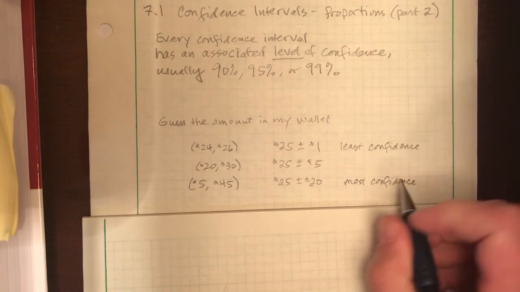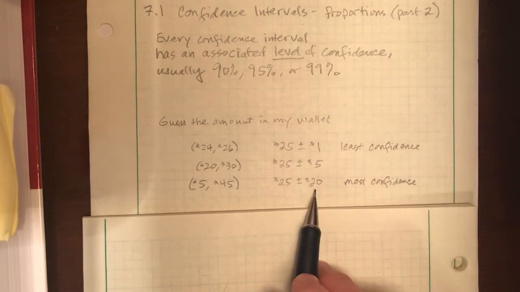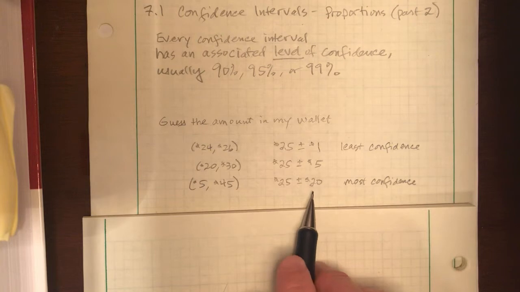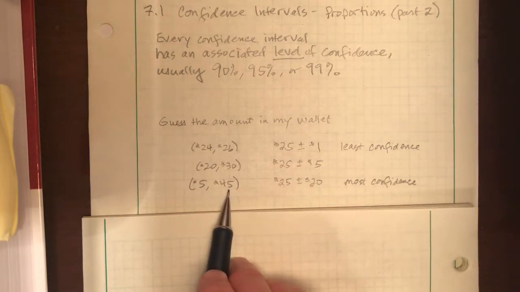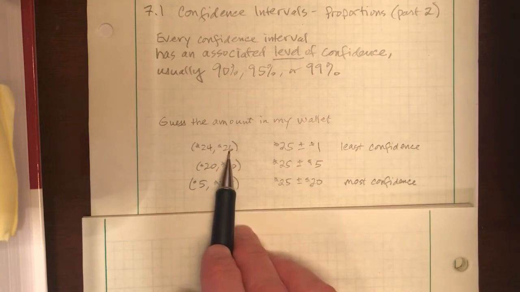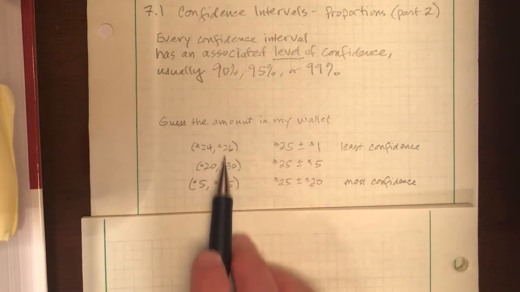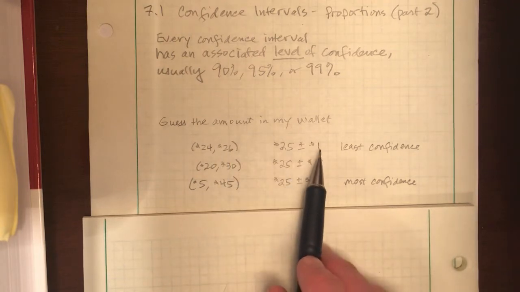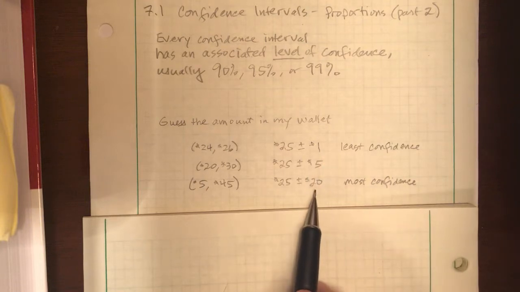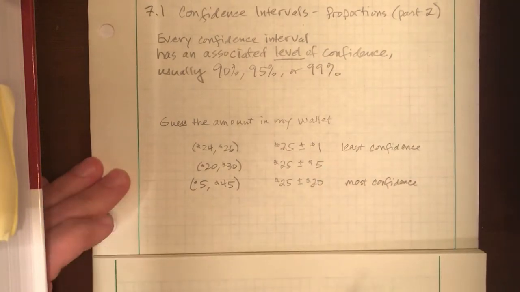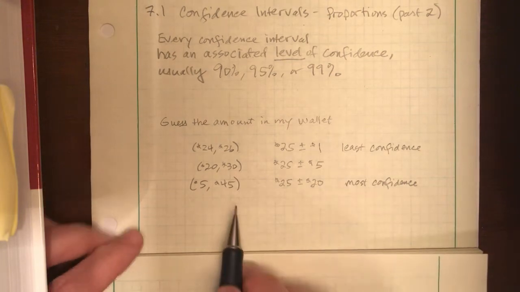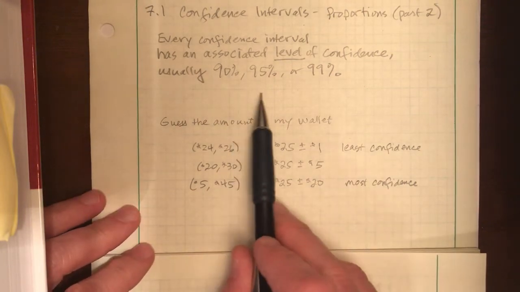Well, it looks like having a large margin of error is what gives you most confidence, and that's true. The problem is, when I say I have somewhere between $5 and $45 in my wallet, that's quite a range, and that's not giving you much information. I kind of liked the first answer. It's very specific. I've zoned in on what I really think is true, but I could be way off. I might not have captured the truth. So there's this balance between I really want a small margin of error, but I also want a lot of confidence.